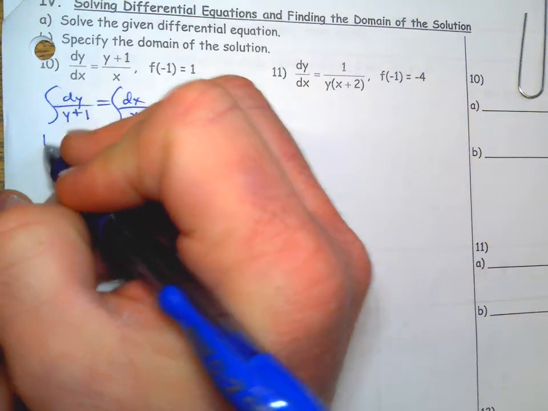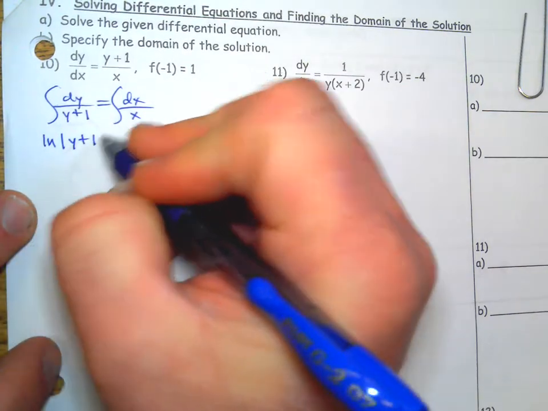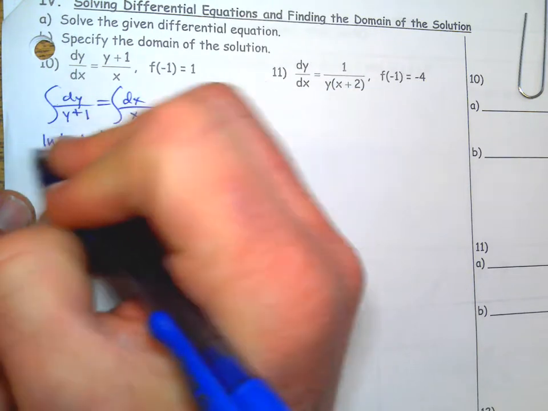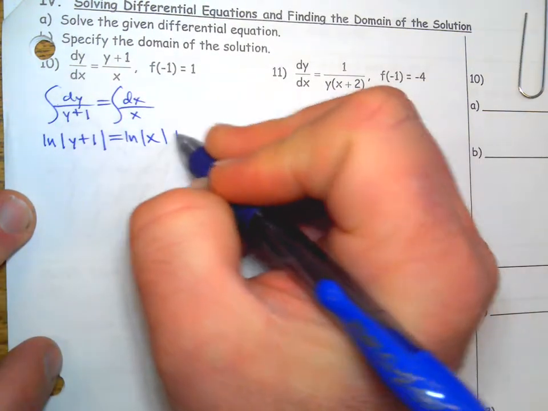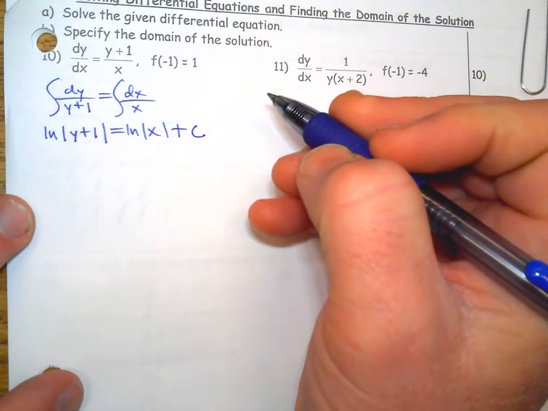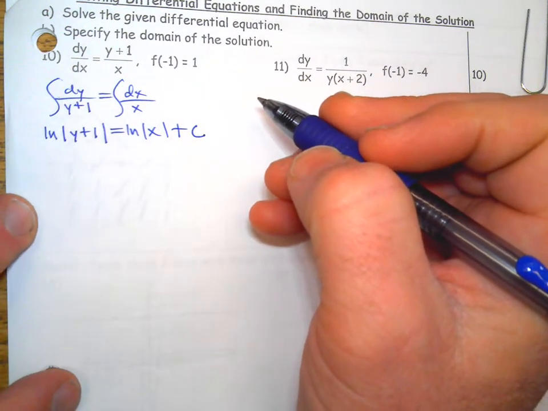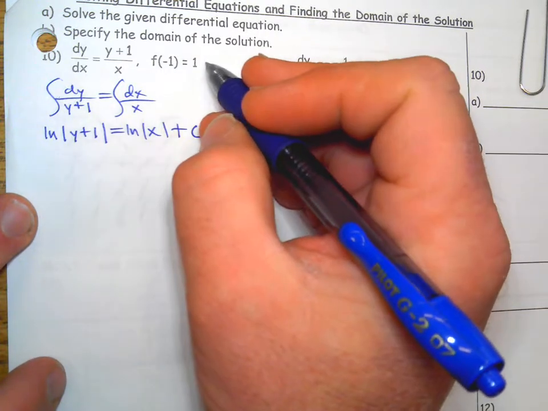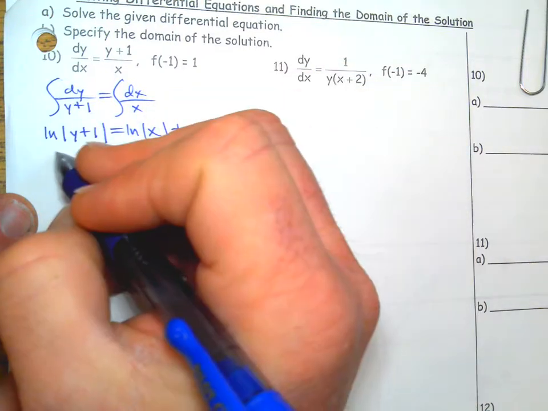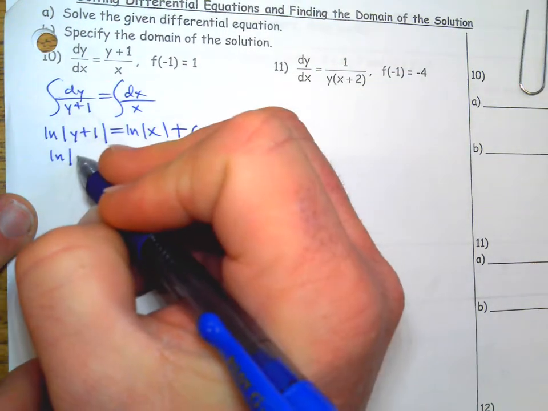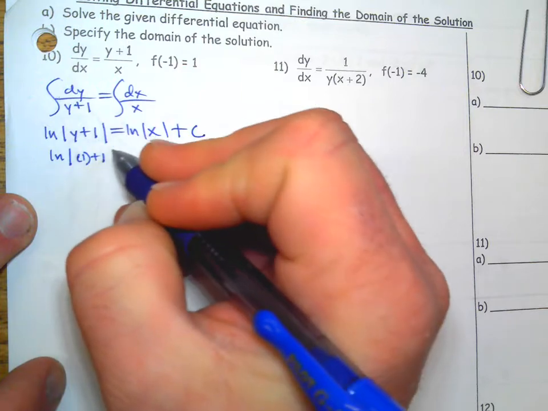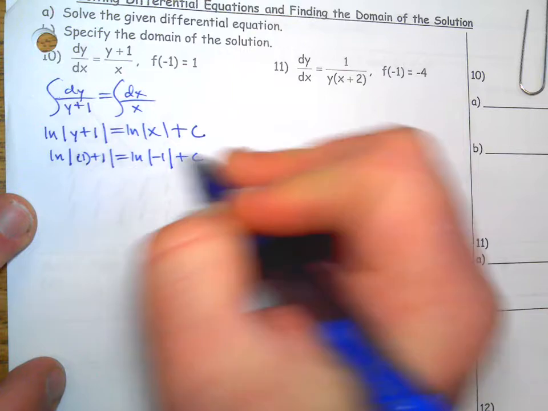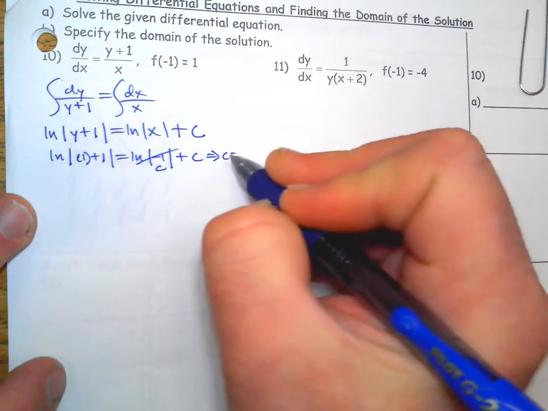So this is going to be natural log of y plus 1 equals natural log of x. If there was like an extra negative or number in here, you'd have to make sure you addressed it with the chain rule. Plus c. A couple people didn't even put the plus c on the problems. That's a lot of points I just have to take off right away. Use the initial condition to find the c value. So y equals 1 when x equals negative 1, and that's going to be 0. So c equals natural log of 2.